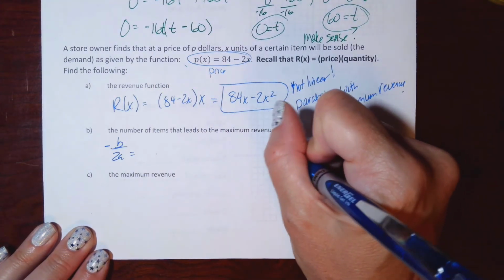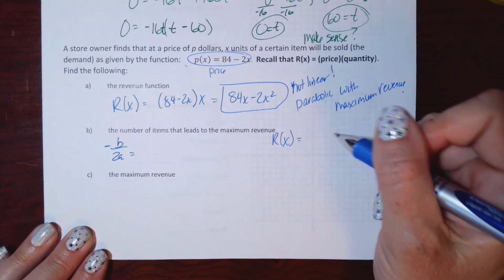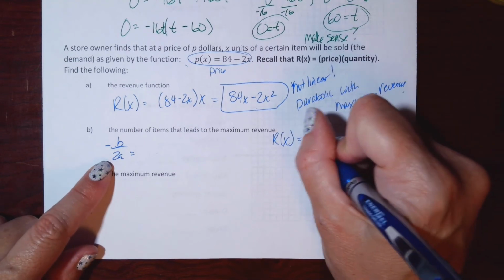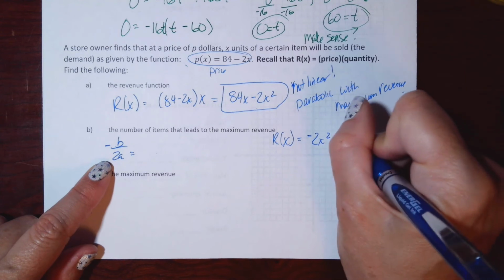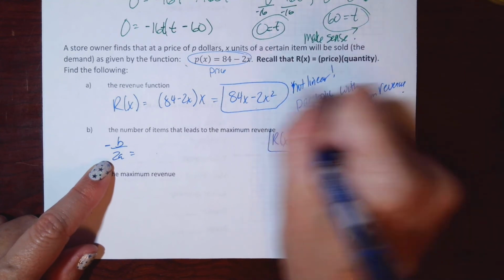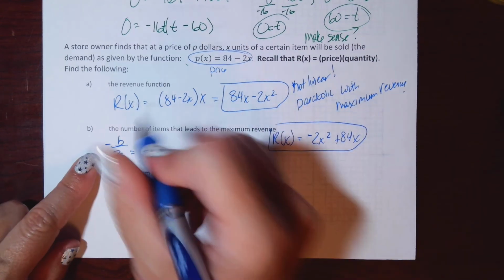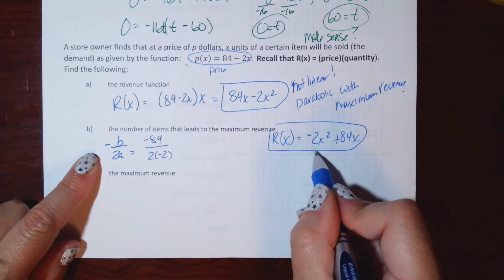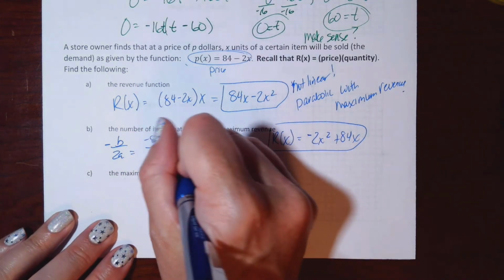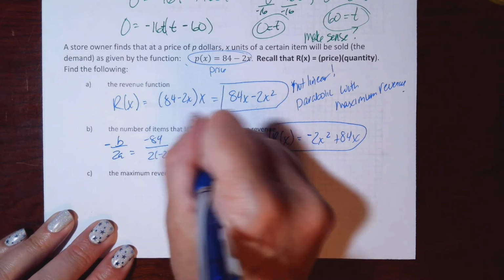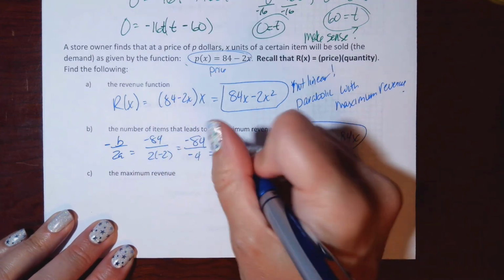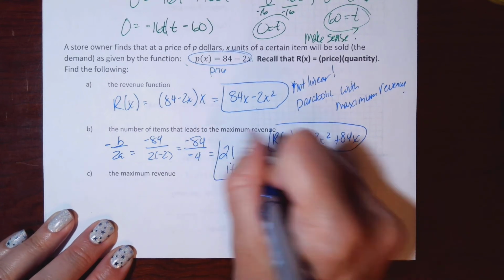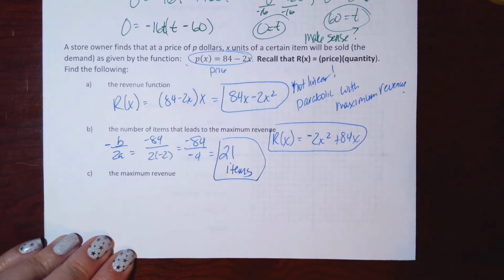My revenue function, R of x, in the correct form to use as a quadratic would be negative 2x squared plus 84x. So negative b is going to be negative 84, and 2 times negative 2, as 2a, is my denominator. So negative 84 over negative 4 gives me a positive 21. That's the number of items I need to sell for maximum revenue at a certain price.